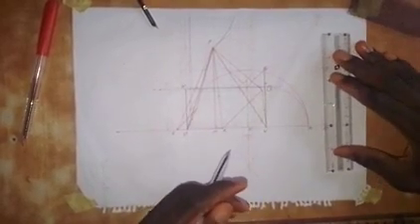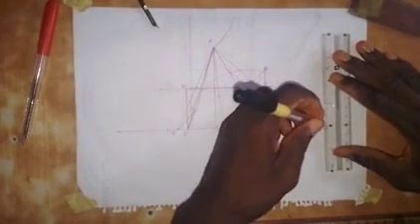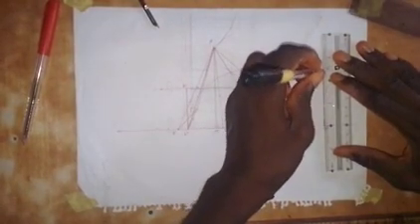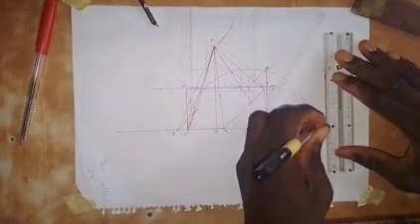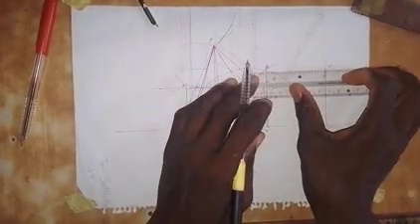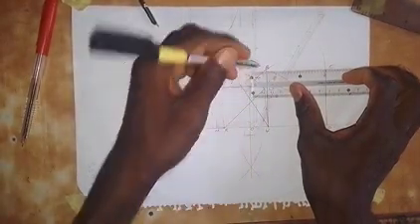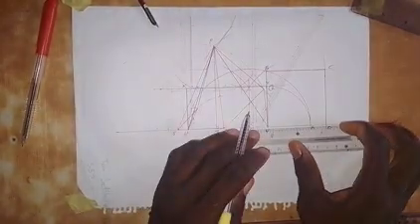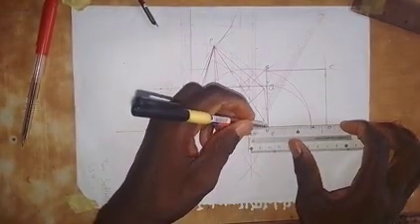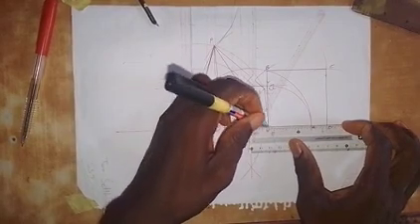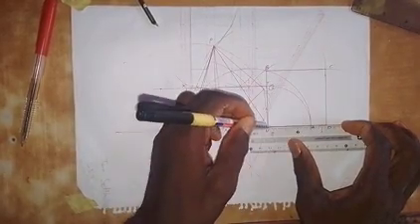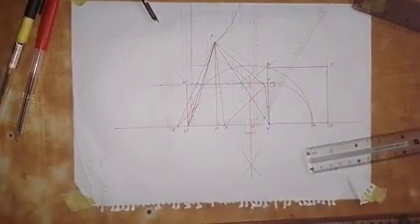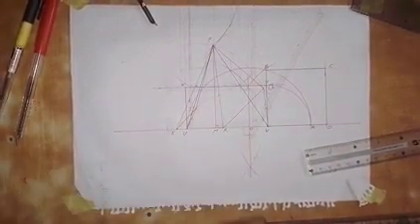So I will connect CD together like this. Okay. Then I will connect BC together like this. Okay. Then I make this a thick line. So this is the required square, whose area is equal to the area of the given pentagon. So it's as simple as I've done it.